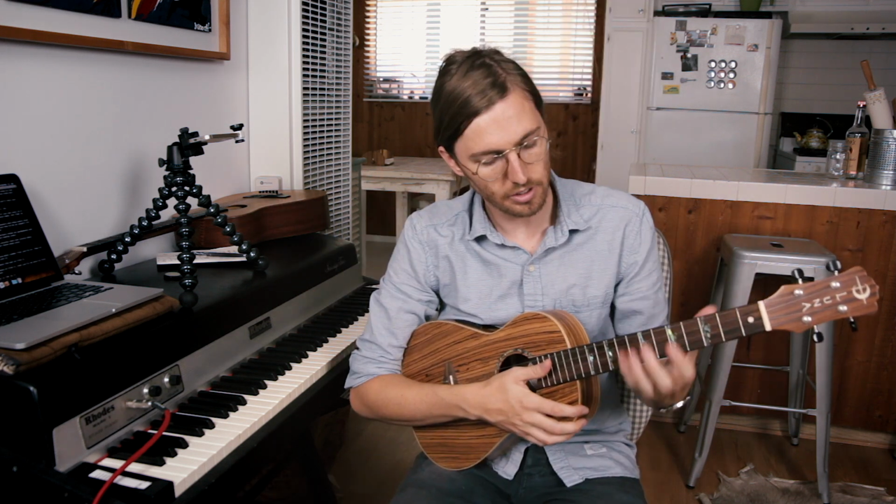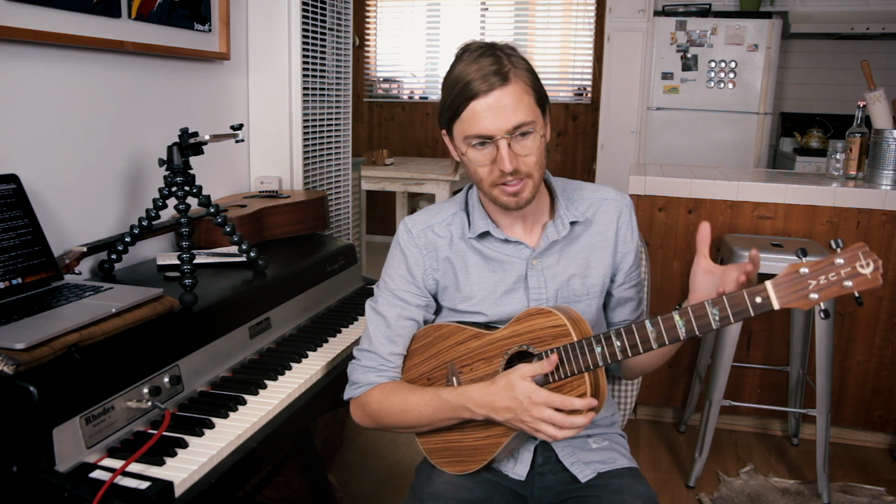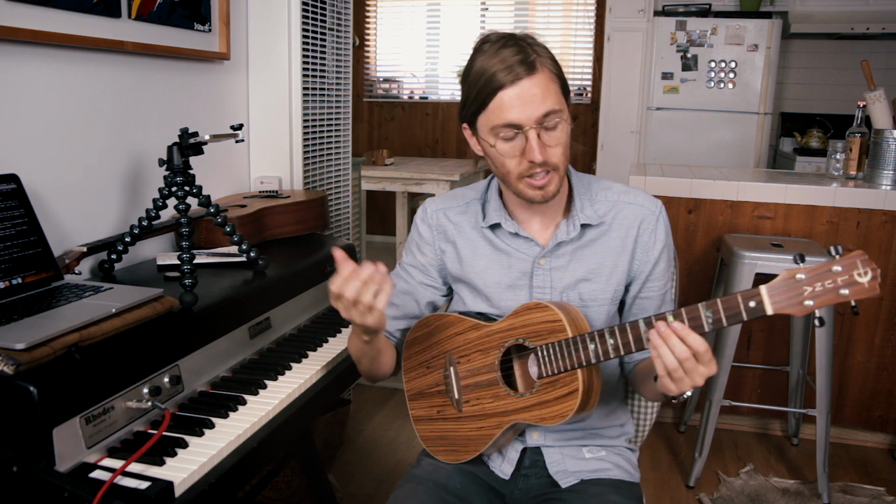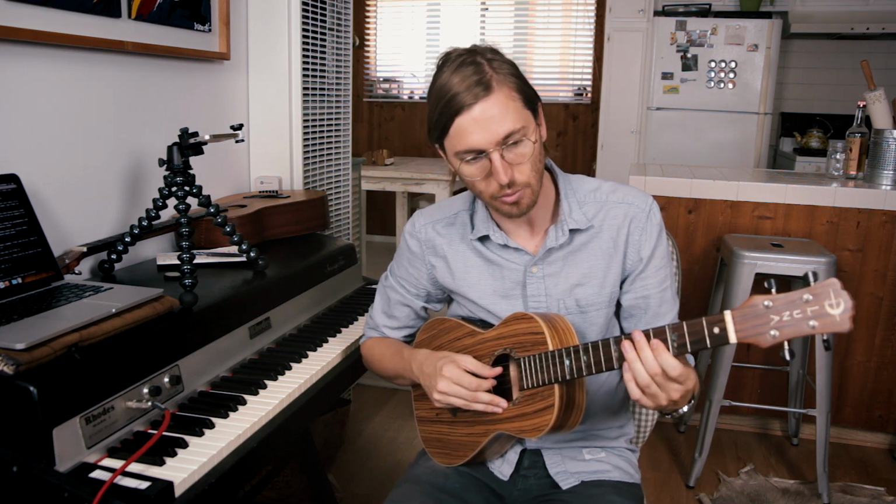Don't worry. So those are the notes on the ukulele and how you can find them, and you might be thinking, I will never be able to memorize all of those, and you probably won't. I've been playing ukulele a long time, but I couldn't tell you what that note or that note was off the top of my head.